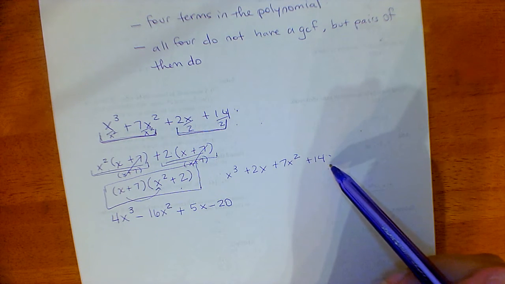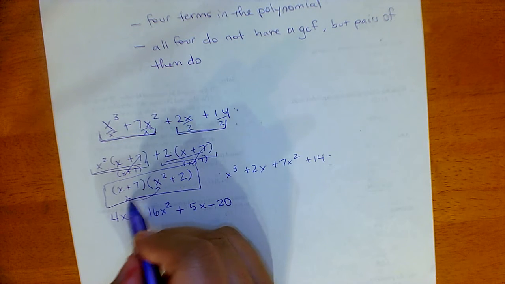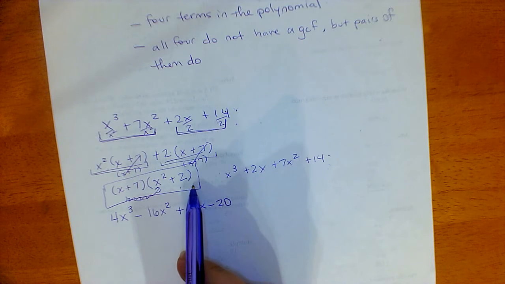Again, this is not a required step. It's just letting us know that we can always check if we want to. But this is our goal, is to have the factored form.